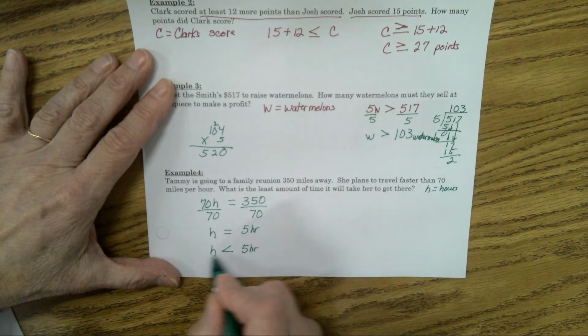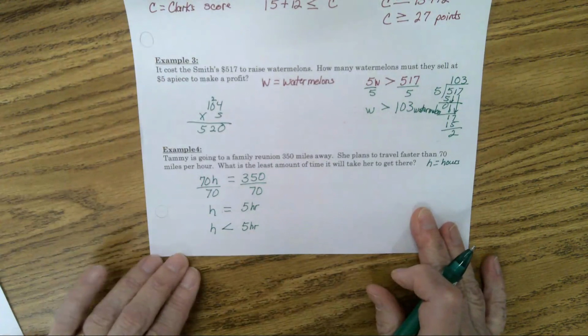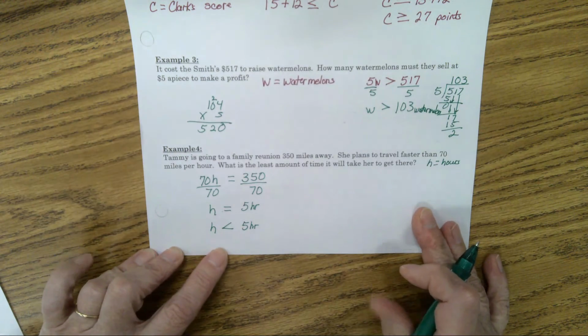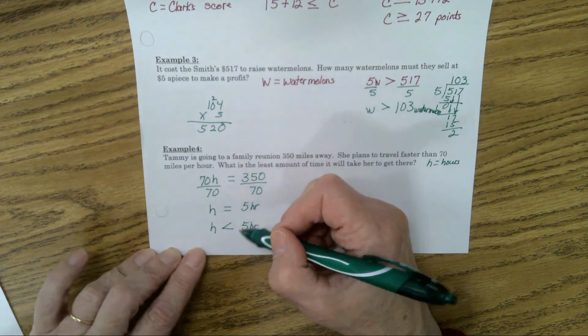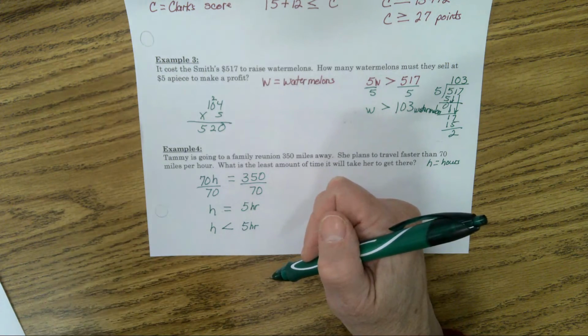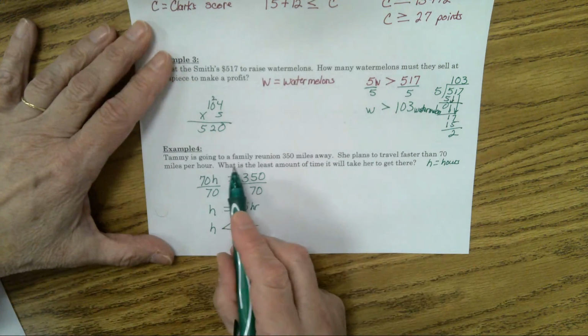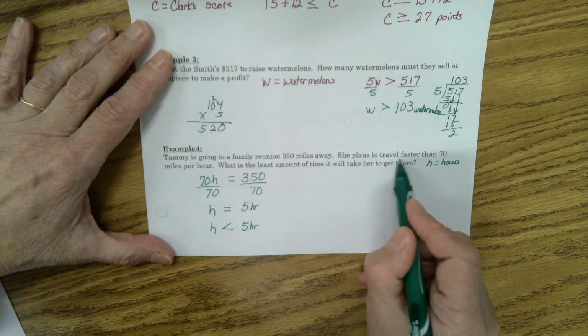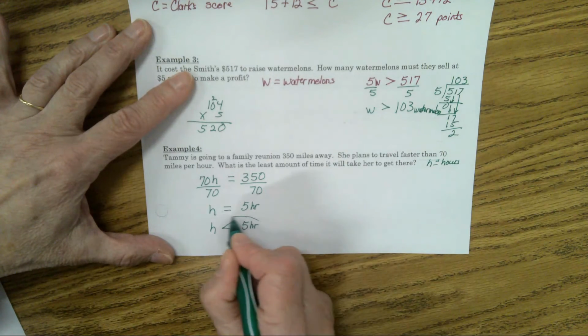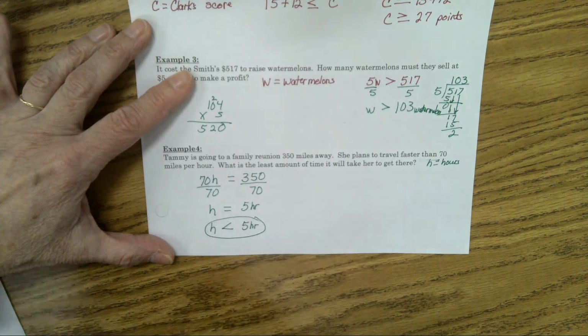This is where I put my inequality sign in, all right? I was confused at first, so I used an equal sign, but since I have to write an inequality, that's what it is. Now, since she's going faster, it's going to be less than. H is less than 5 hours. Do you see how to do that? Okay.